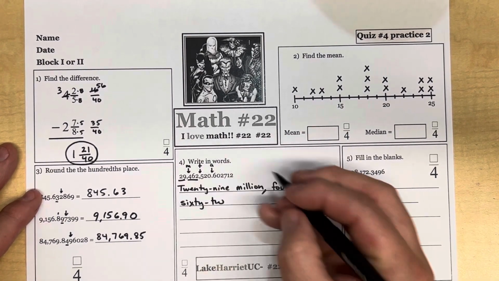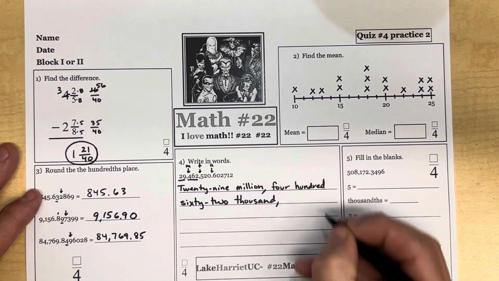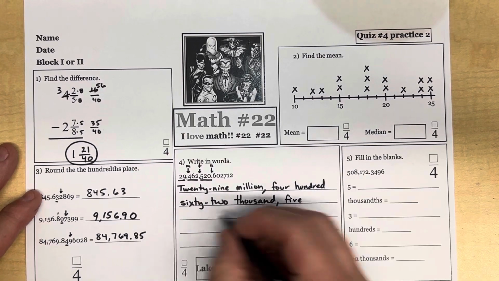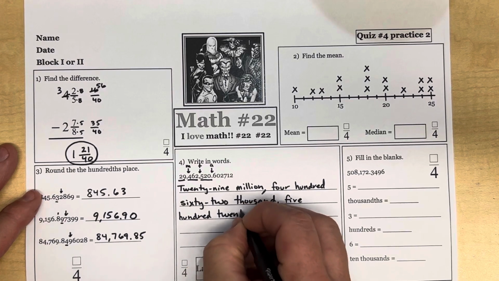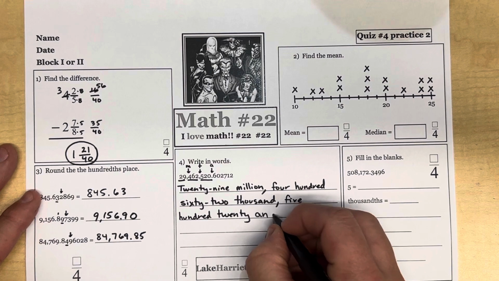And that comma is 1,000. And then I put a comma. And then I have 520. And then this is where I have a decimal place. So this is the only time I use the word "and".